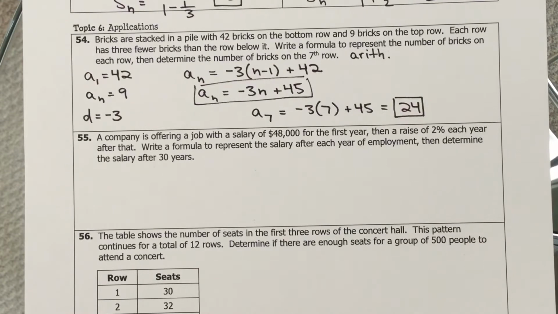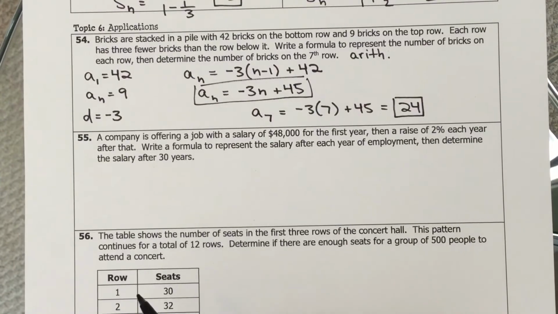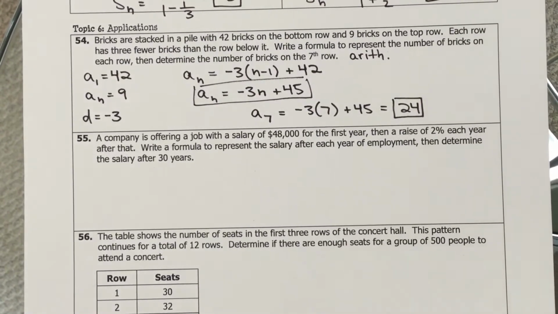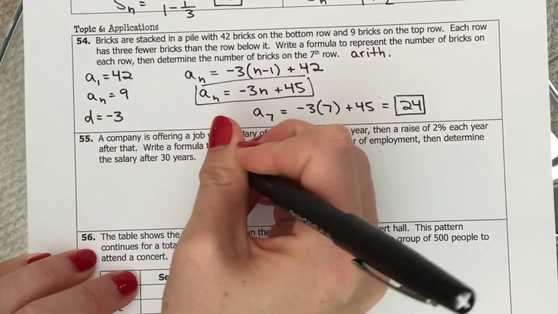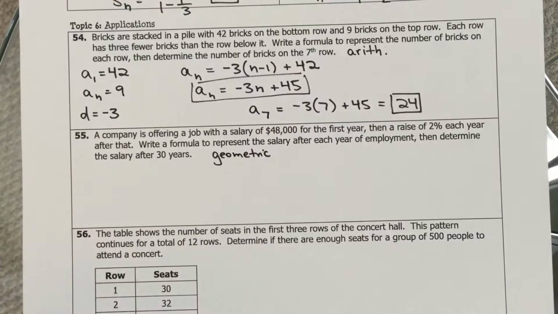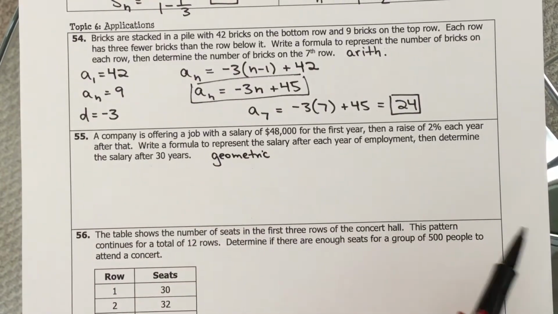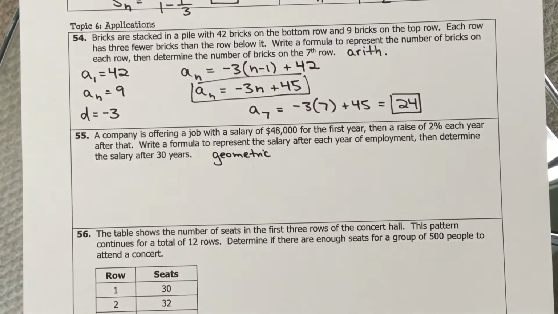Number 55, company is offering a job with a salary of $48,000 for the first year, then a raise of 2% each year after that. So that is set up like a geometric, because that's multiplication rather than addition or subtraction. Write a formula to represent the salary after each year of employment, then determine the salary after 30 years.